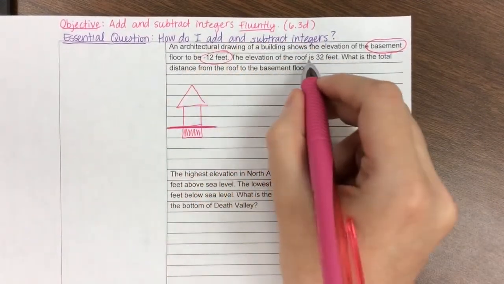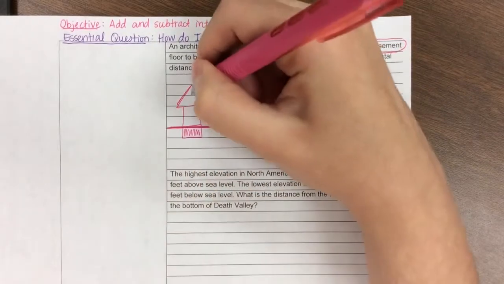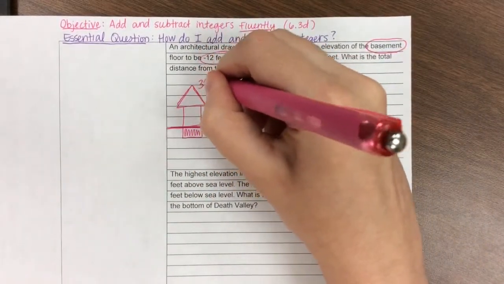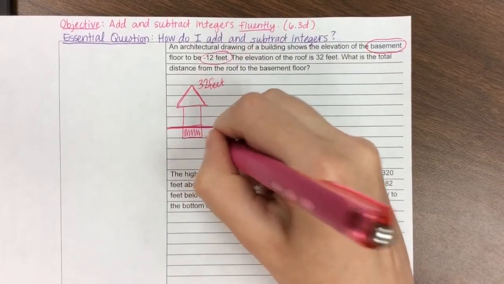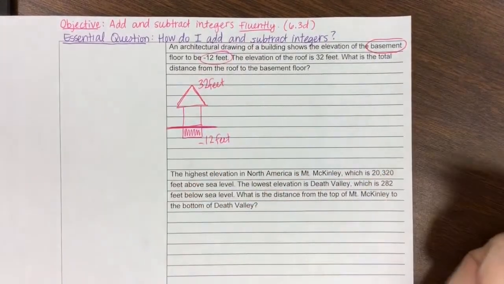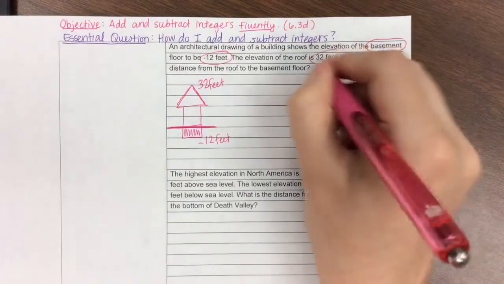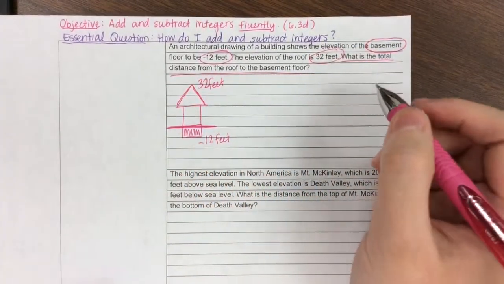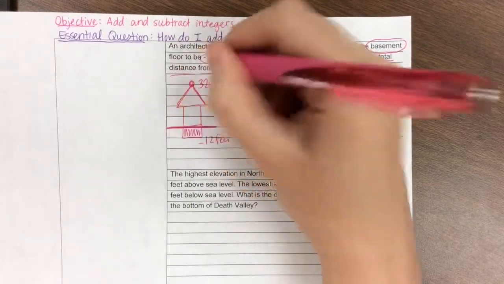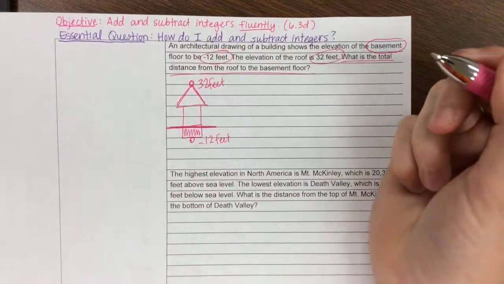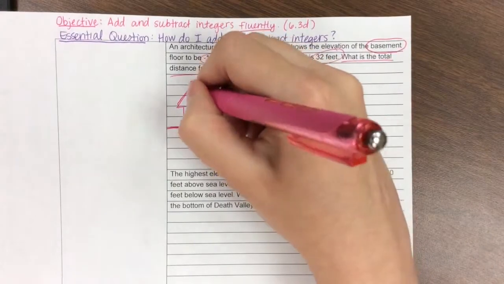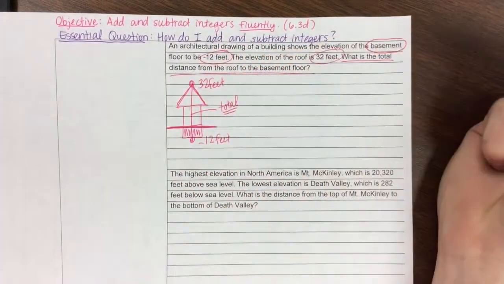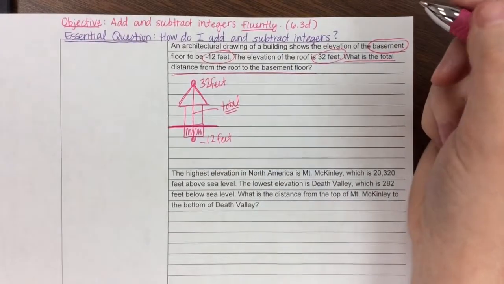The elevation of the roof, which I hope you know is all the way up here, is going to be at positive 32 feet. So I'm going to go ahead and mark those numbers to help me understand what's going on in the drawing. And the question says, what is the total distance from the roof to the basement floor? So I'm going all the way from the tip of the roof to the bottom of the basement. If I'm looking at that distance and it says something about total, generally, I know that total means that I'm going to combine two numbers.